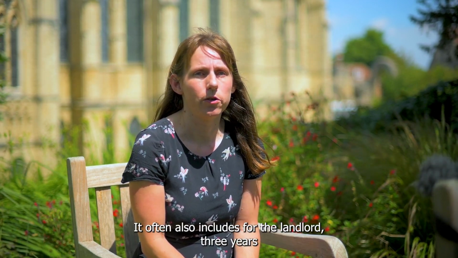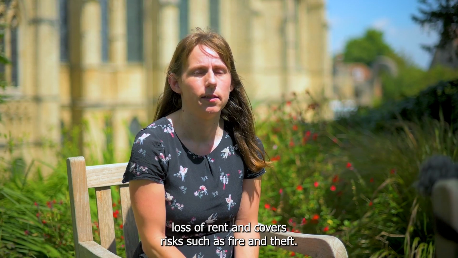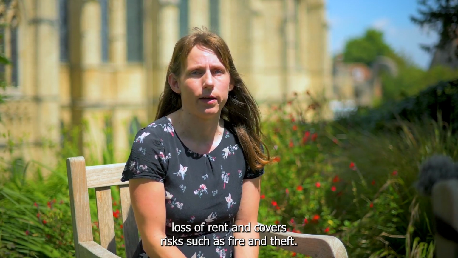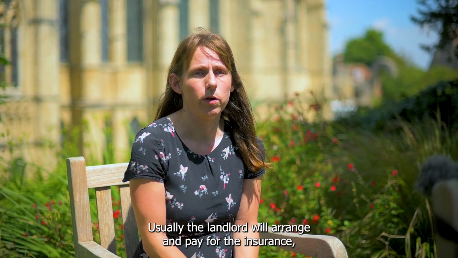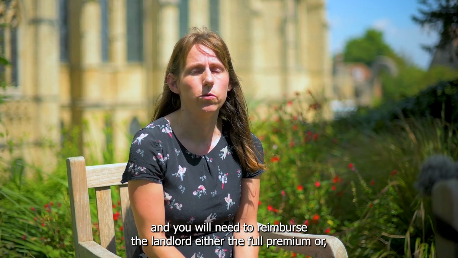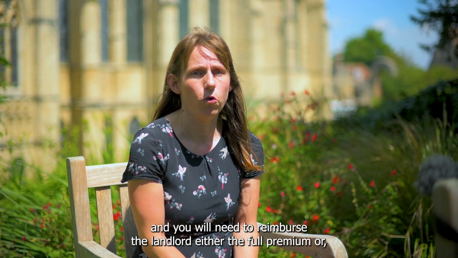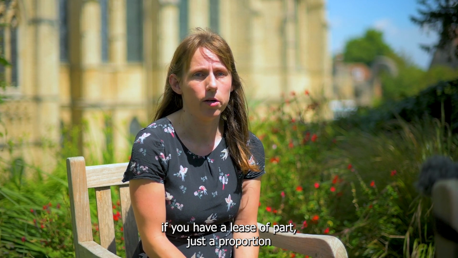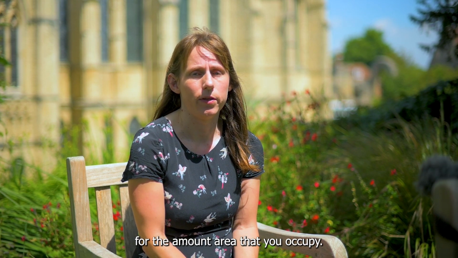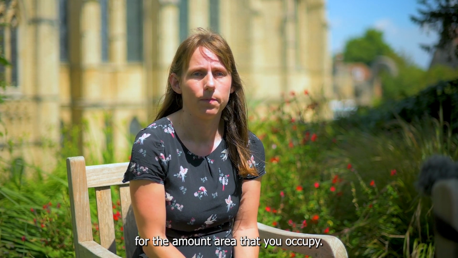It often also includes, for the landlord, three years' loss of rent, and covers risks such as fire and theft. Usually, the landlord will arrange and pay for the insurance, and you will need to reimburse the landlord either the full premium or, if you have a lease of part, just a proportion for the area that you occupy.